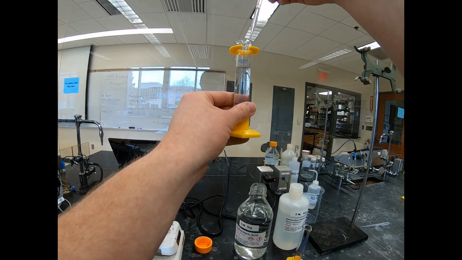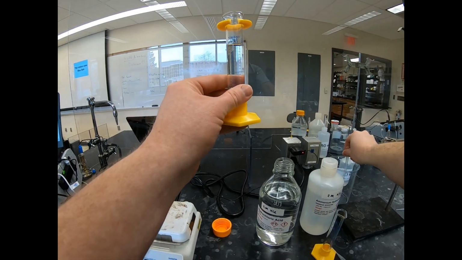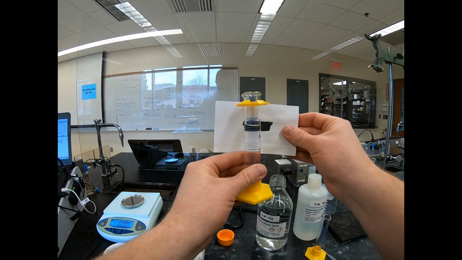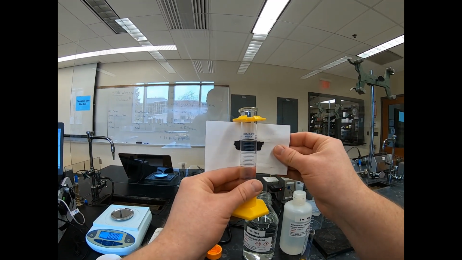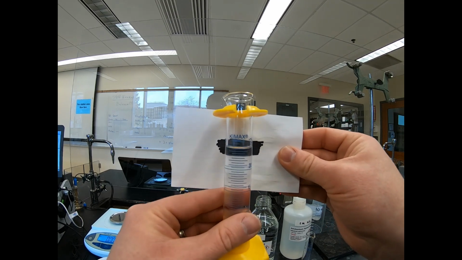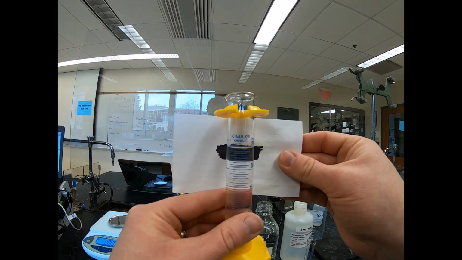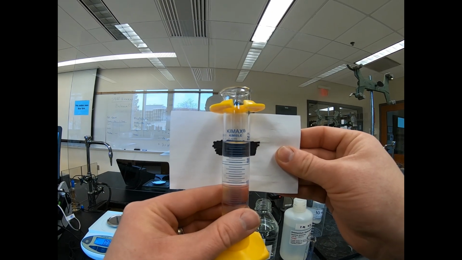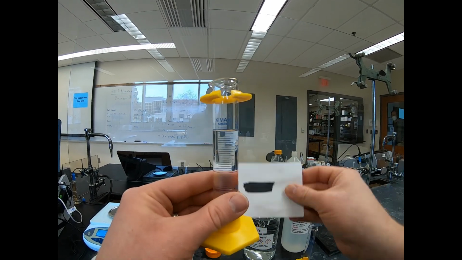And I'm going to have you all record the exact volume. Okay, so use the burette reader. Let me zoom this in maybe. Okay, so record the exact volume that is in this graduated cylinder in your data table, because you need that information. Okay.